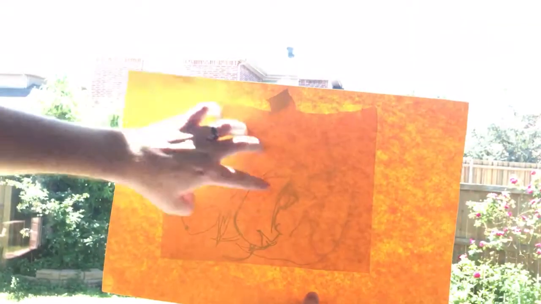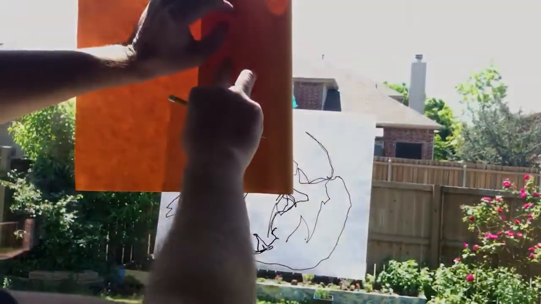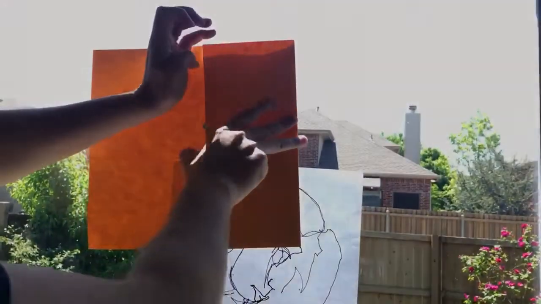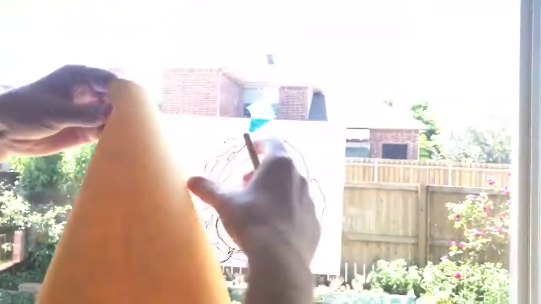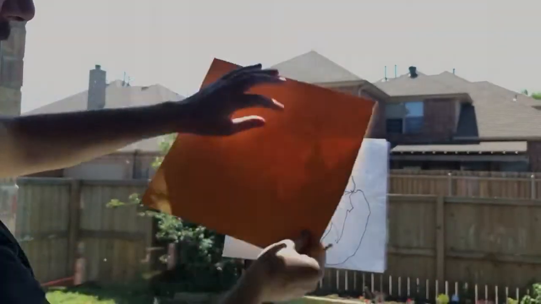Remember, use the edges. If something's right in the center, that's really, really boring. So use the edges and divide your paper up a little bit. And you know what, if you realize that it's just too big, then go ahead and get rid of some of it.